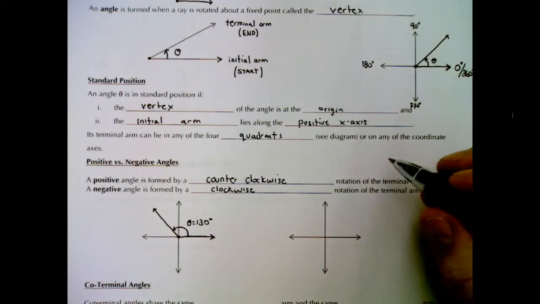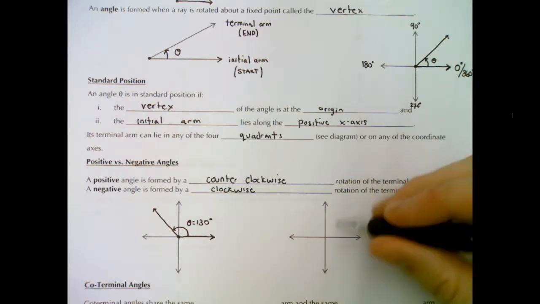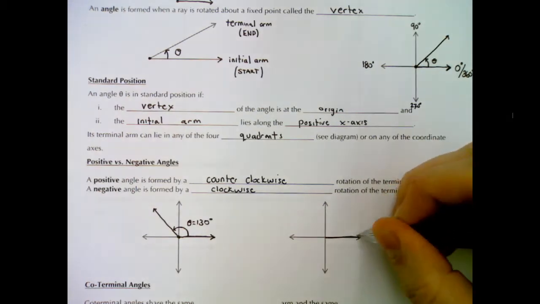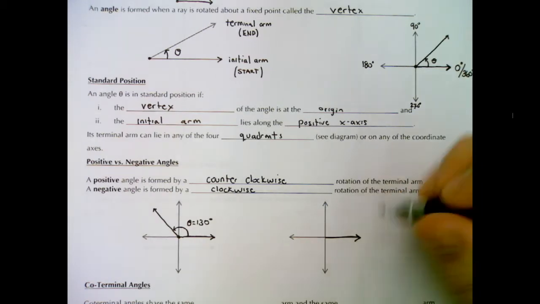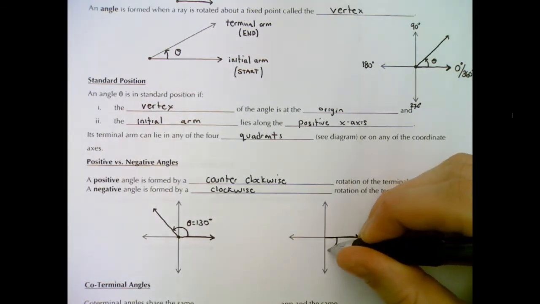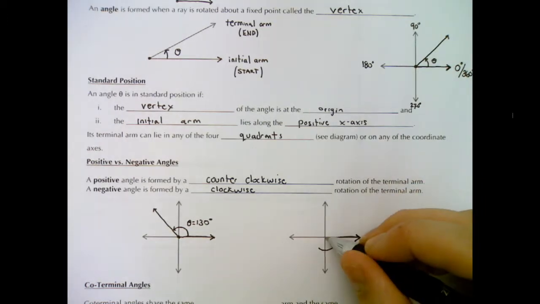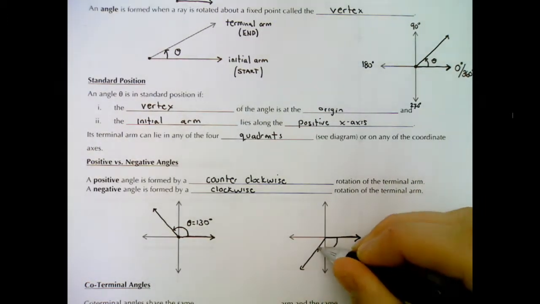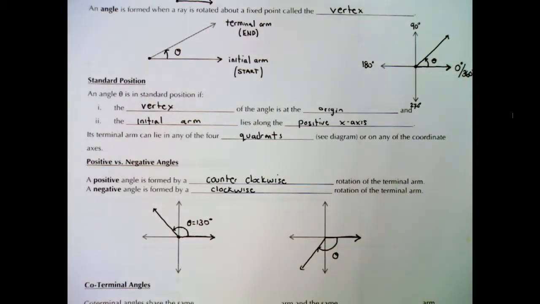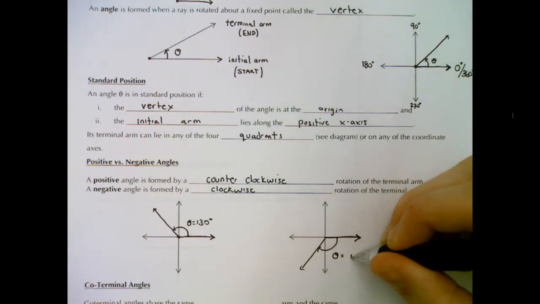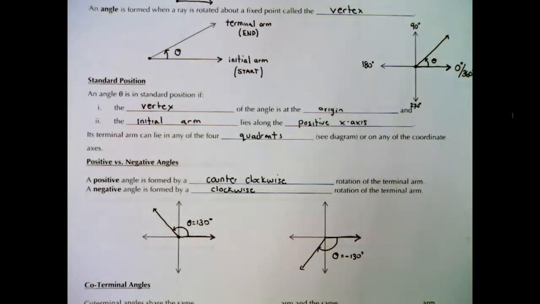Let's rotate backwards, and I'm going to draw on negative 130. To do that, I would start at my initial arm, and I would rotate clockwise, this time going into the third quadrant. And let's say I went exactly the same distance into this quadrant as I went into this quadrant. Well, then I would have traveled 130 degrees in the opposite direction, which we represent as negative 130. So depending on which way we rotate, you can create positive and negative angles.